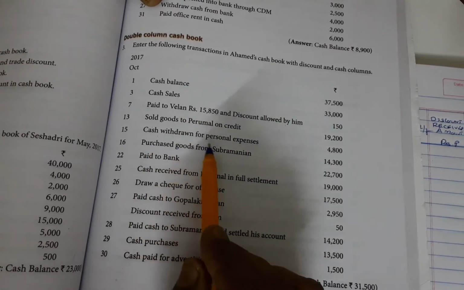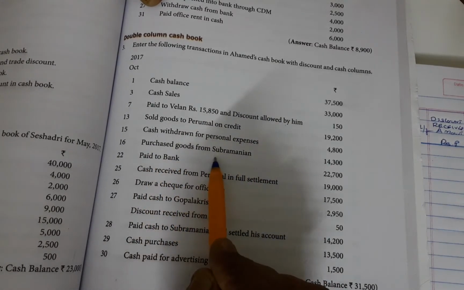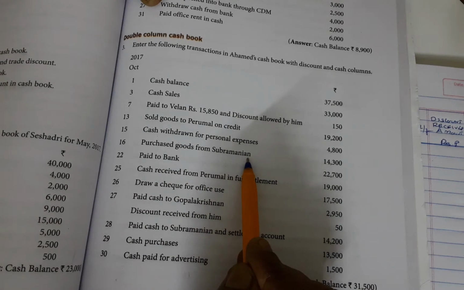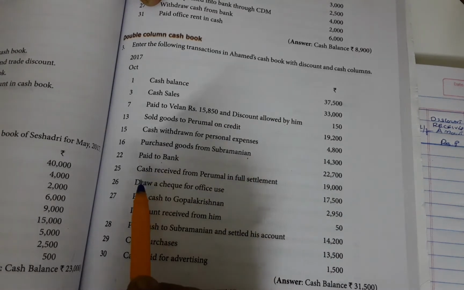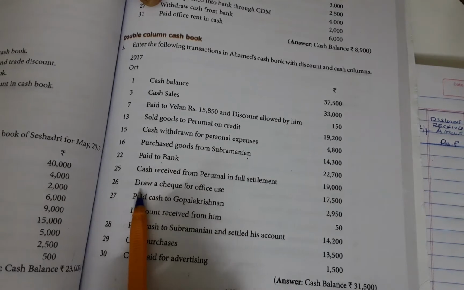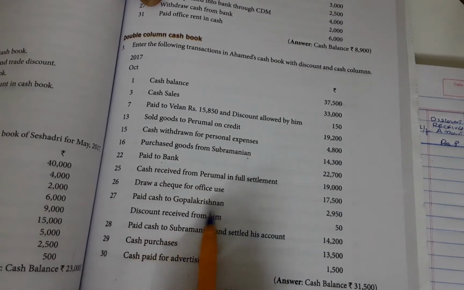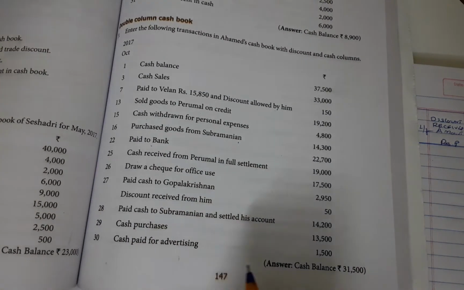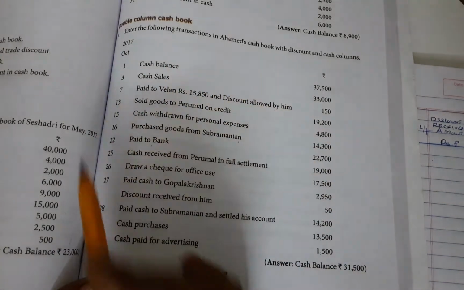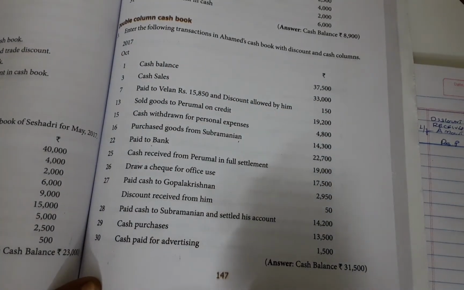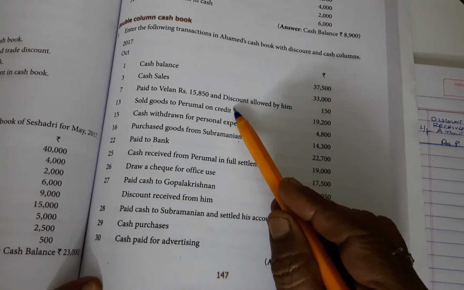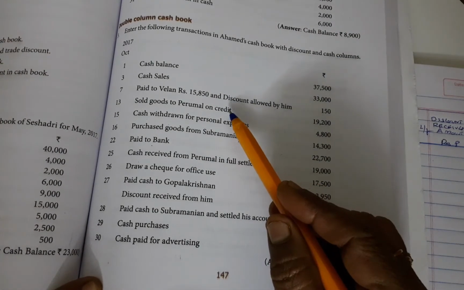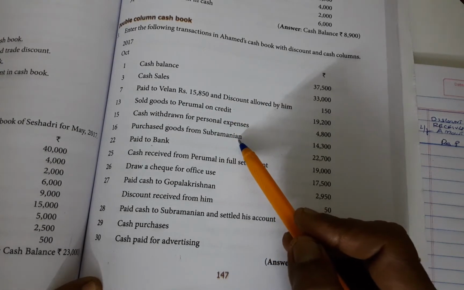Then cash withdrawn for personal expenses, purchased goods from Subramanian. It is a credit transaction, you can omit. Paid into bank, cash received, draw a check for office use, paid cash to Gopalakrishnan, paid cash to Subramanian, cash purchases, and cash paid for advertising. From the given transactions, first you classify which transactions you are going to omit. We are going to omit two transactions. Those credit transactions, transaction numbers 13 and 16, you are going to omit.